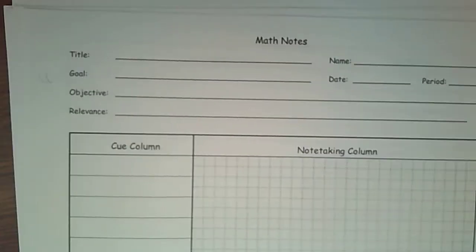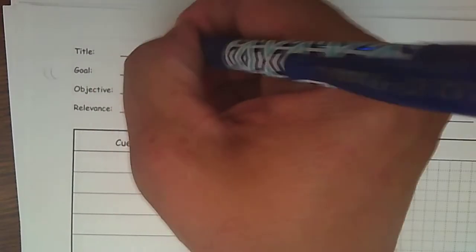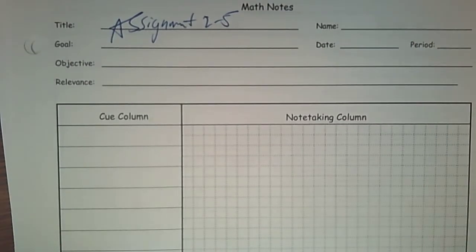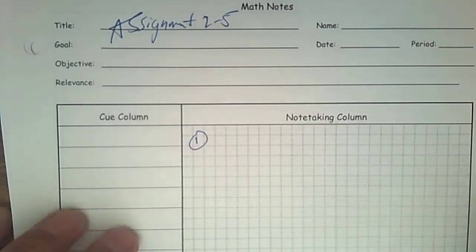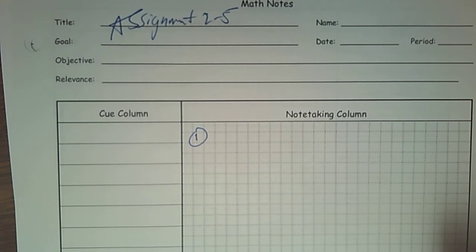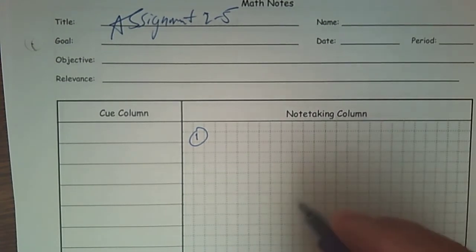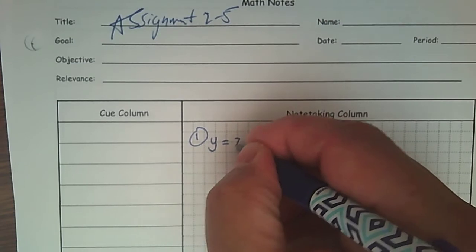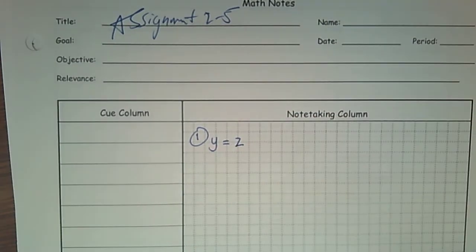Here is assignment 2.5. So for this assignment, we are practicing the shortcuts to take the derivative, and we're applying it in different ways. First of all, this should be a shorter assignment just because the shortcuts just don't take as long.